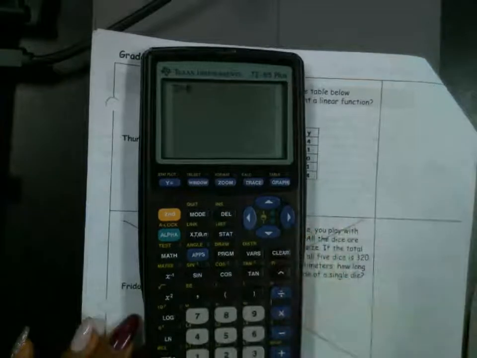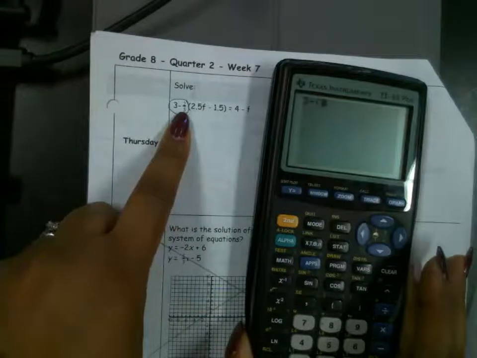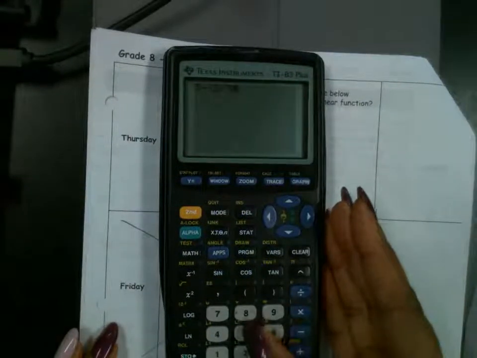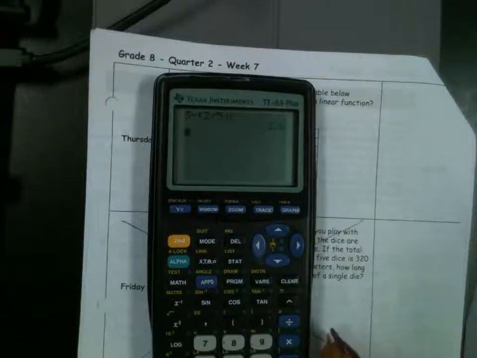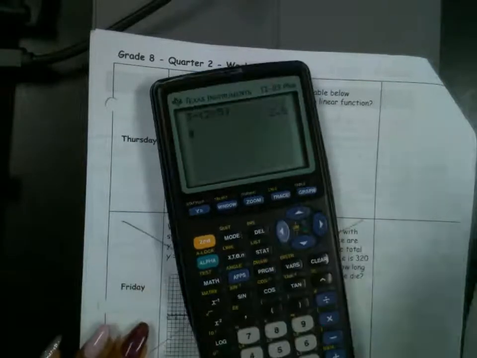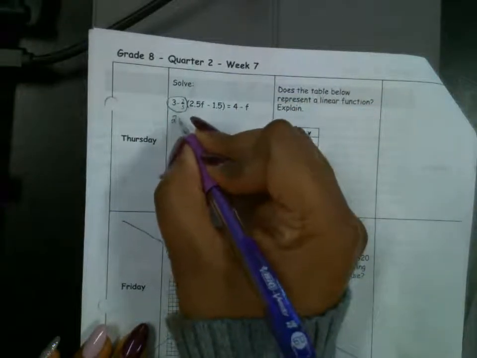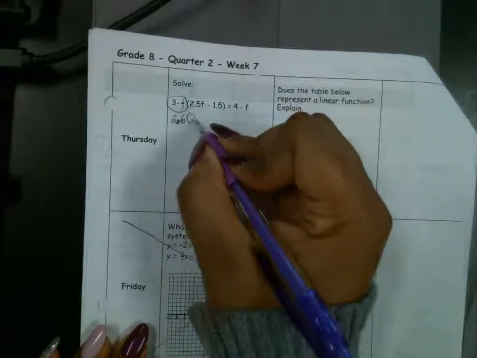minus parentheses, and we have the fraction 2 over 5. So that's 2 divided by 5. Just like that is how you type it in. We're going to press enter. We're going to get a decimal. That's 2.6. Okay. So we're going to put here, this is 2.6. Bring everything else down.